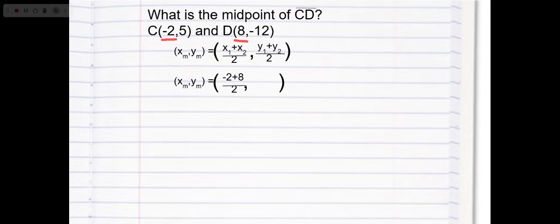Okay, next question. What is the midpoint of segment CD? Okay, so CD, let's use the formula because I don't have a graph here. So my 2 x values are the first numbers. So -2 and 8, I'm going to add those together, divide by 2, and then my 2 y values are the second numbers. So 5 and -12, I'm going to add those together.